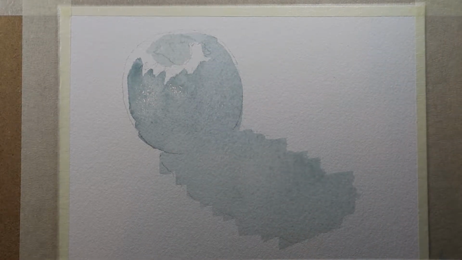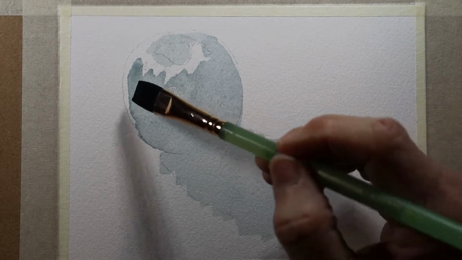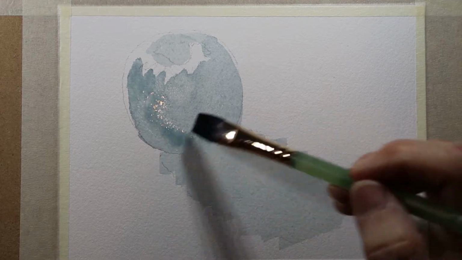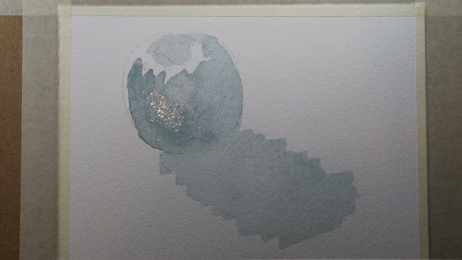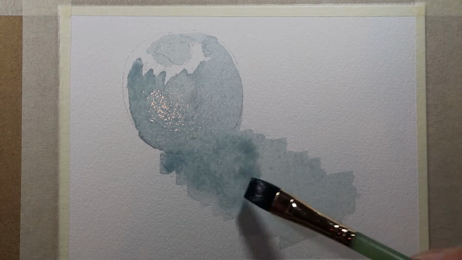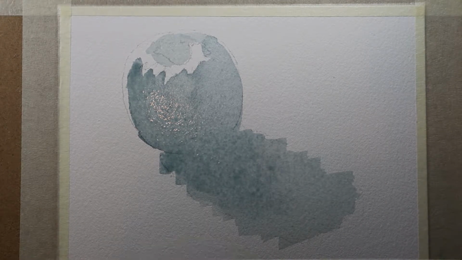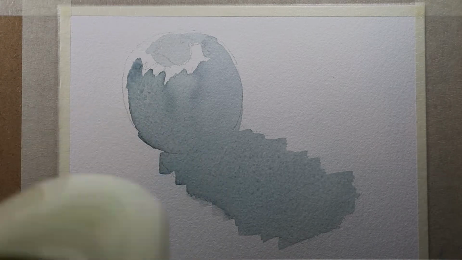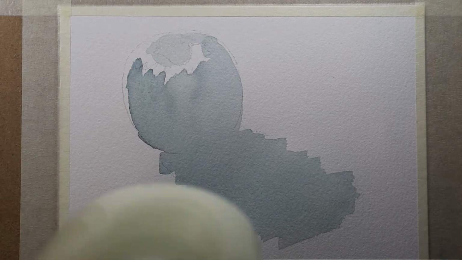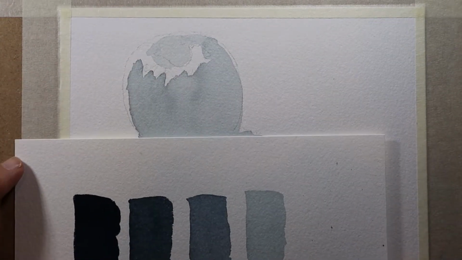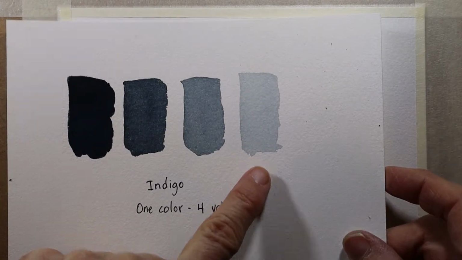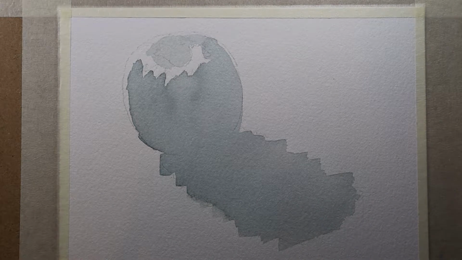You don't want to accidentally paint in those areas, as you want to maintain that real strong highlight. Okay, I've gone ahead and reproduced my lightest of the values here, as you can see.